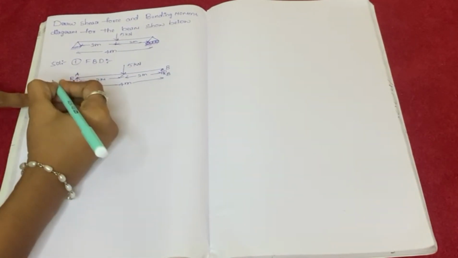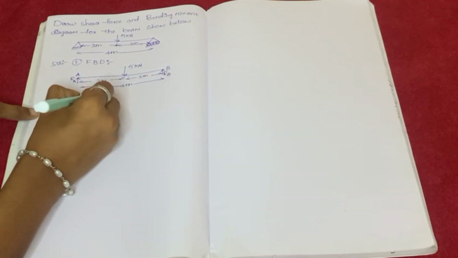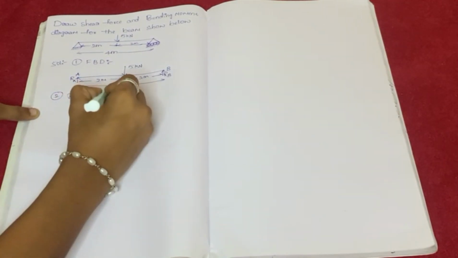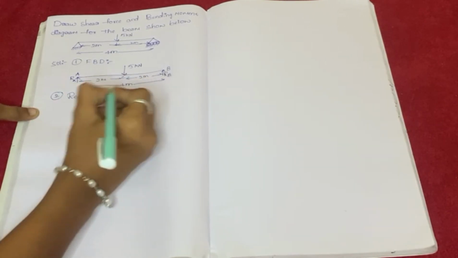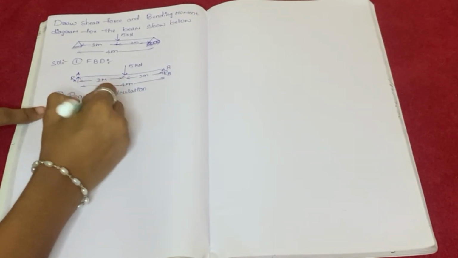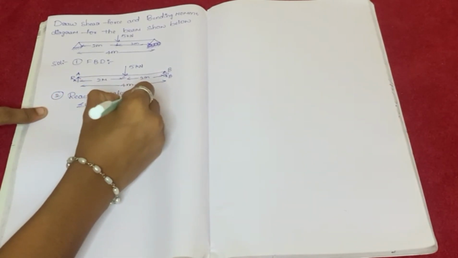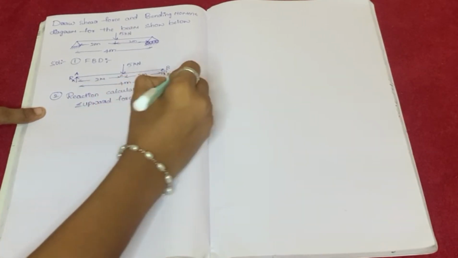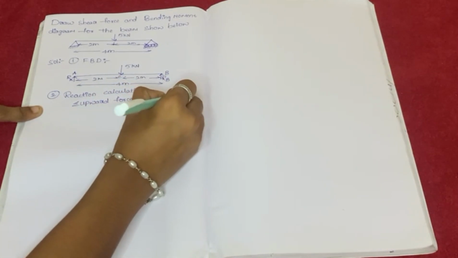Second step is reaction calculation. For this reaction calculation, we are taking summation of upward forces is equal to summation of downward forces.